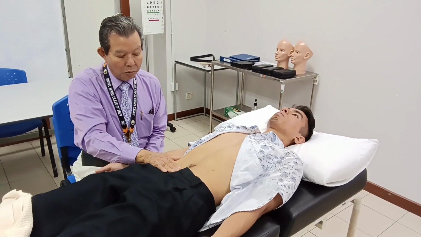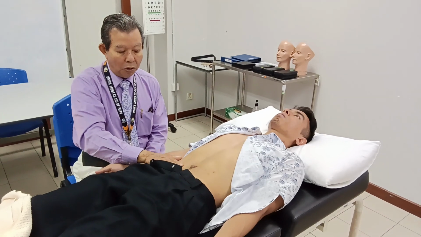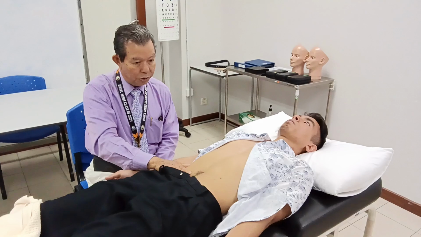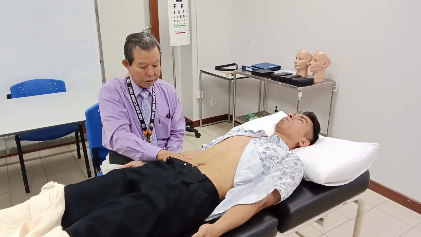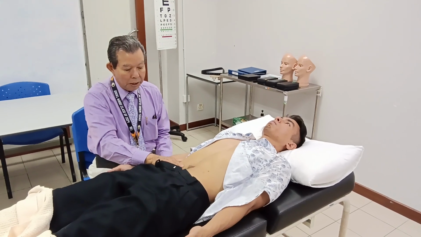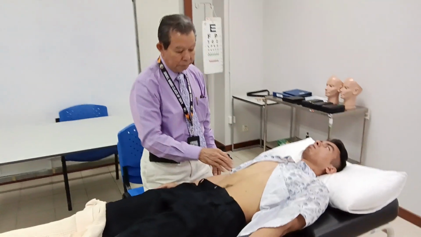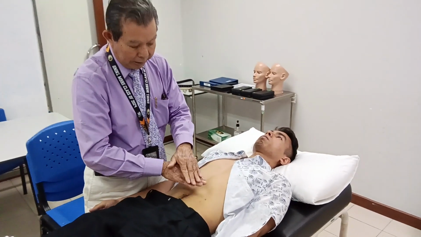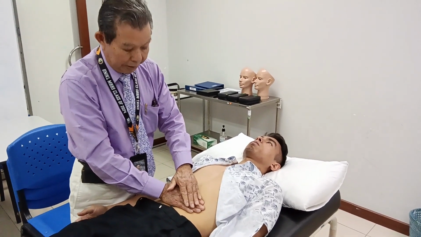By now, once I'm feeling at the complaint site, I have to feel for any guarding. If it's guarding, there is guarding positive. Next, any tenderness, there may be mild tenderness. This is for soft palpation. Now, I'm going to do deep palpation. For that, I have to stand up and keep two hands with a little bit of angulation. Now, here I'm going to do 4 centimeter depth.